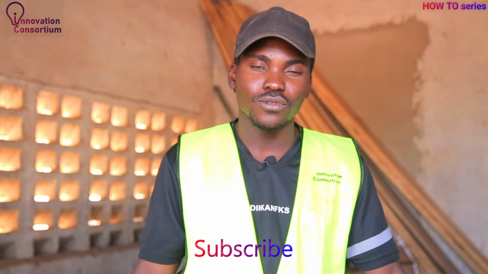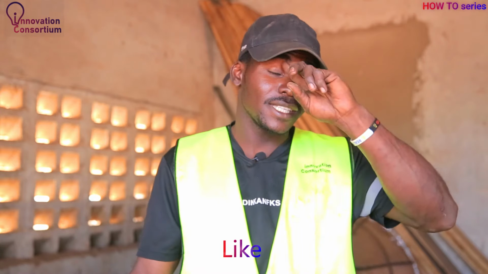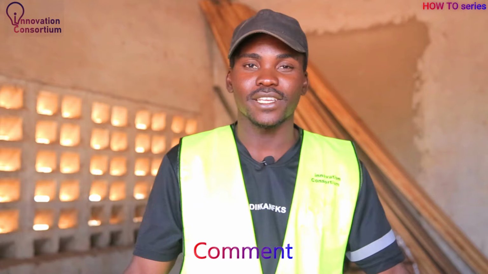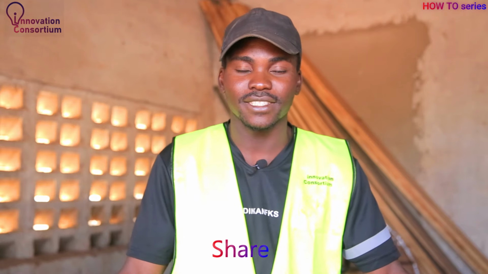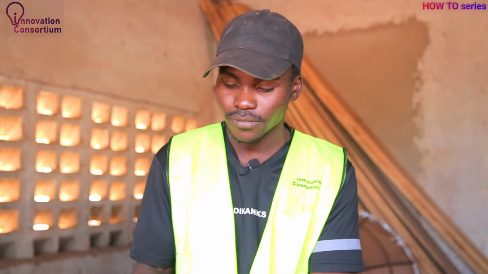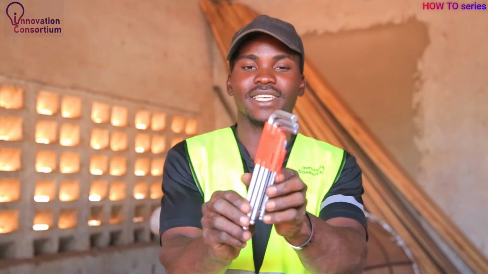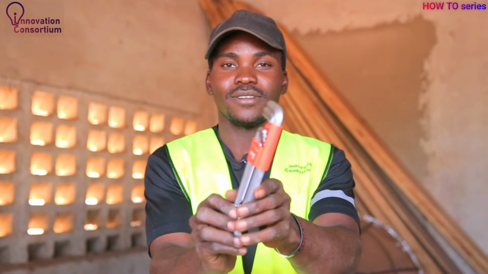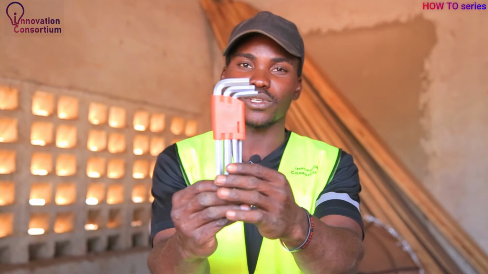To explain how we use them, before we explain, we can take a physical view, or we can see how an Allen key looks like, the structure of the tool itself. The Allen key I'm talking about, I'm having a set here of these components, and these are what we call Allen keys.